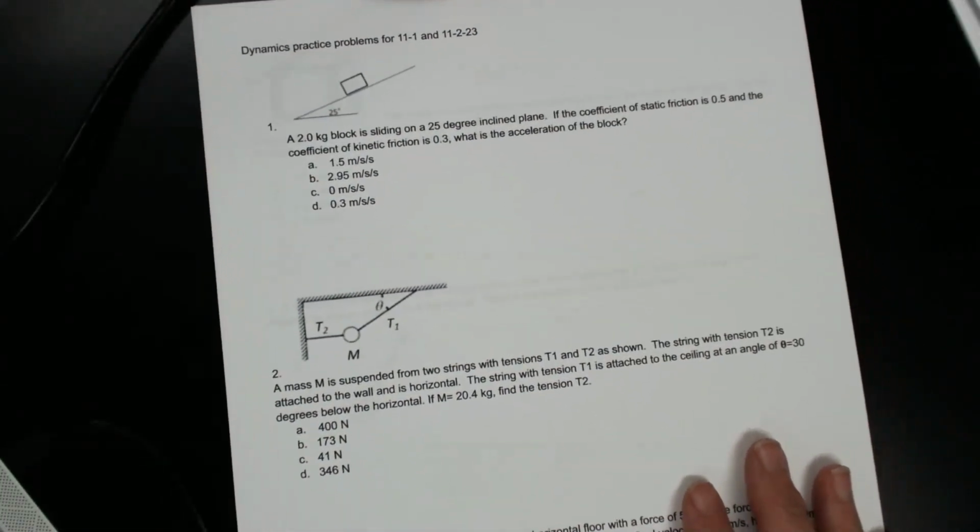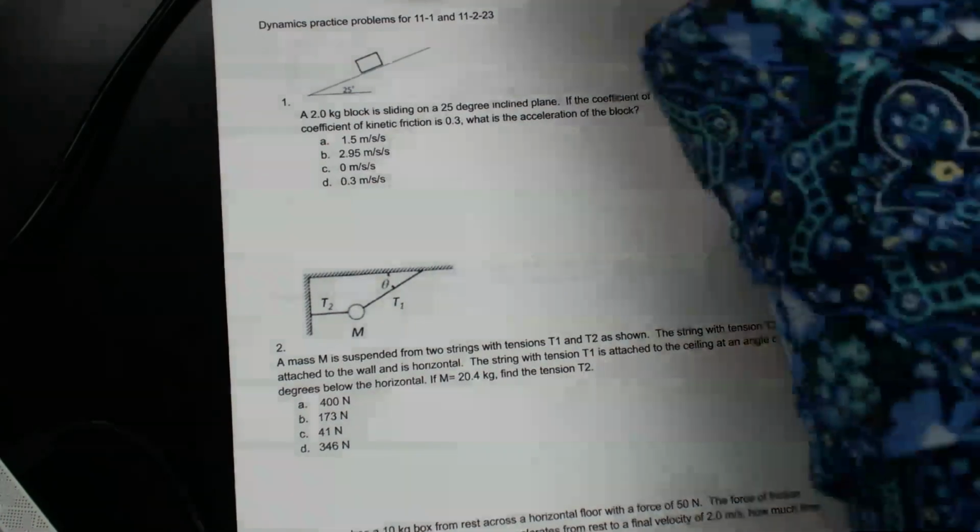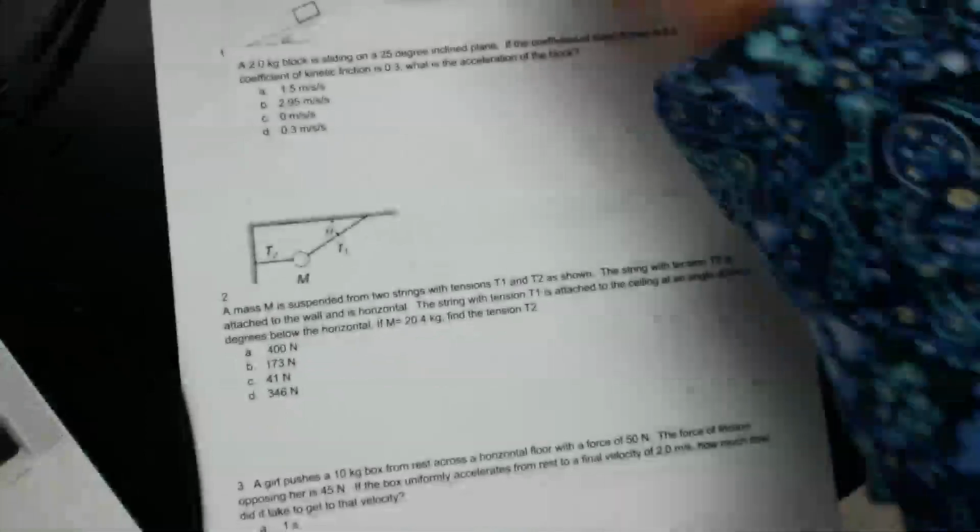Okay, I'm going to go over the problems that we've been looking at the last 2 days in class. Some of these we did, but I figure it doesn't hurt to have the video so that you can reference back.